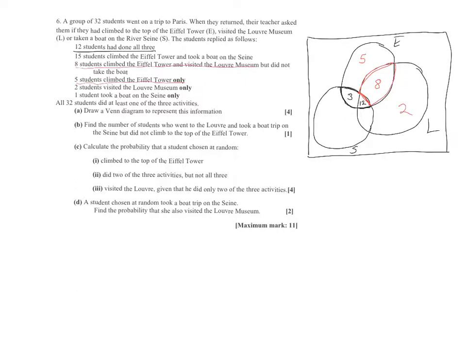and 1 took the boat only. All right. All 32 students did at least one of the 3 activities, so we know that 32 is the total. There is 0, so this total set should be 32. Draw a Venn diagram, done. Find the number of students who went to the Louvre and took a boat trip on the Seine but did not climb on the top of the Eiffel Tower.